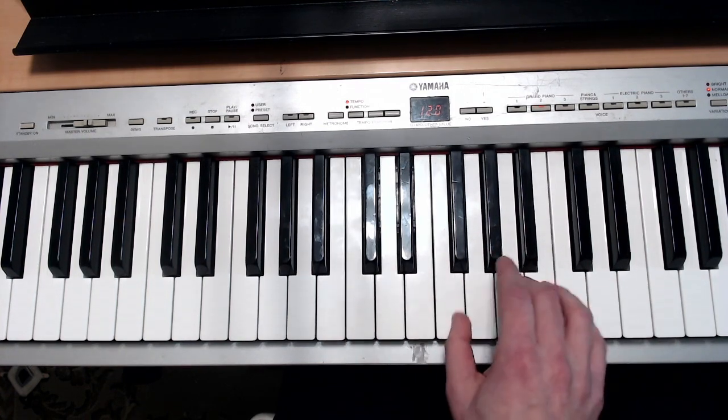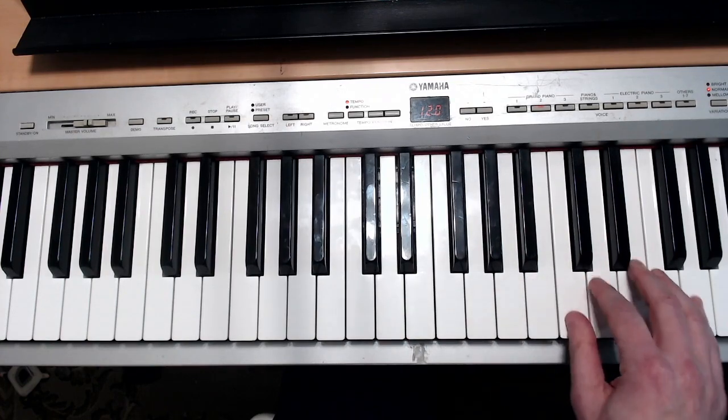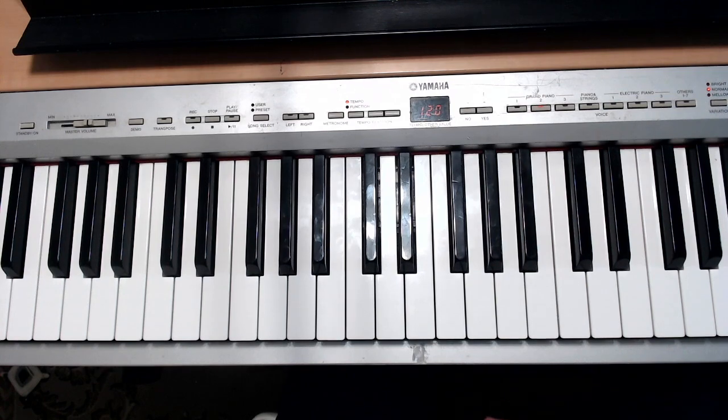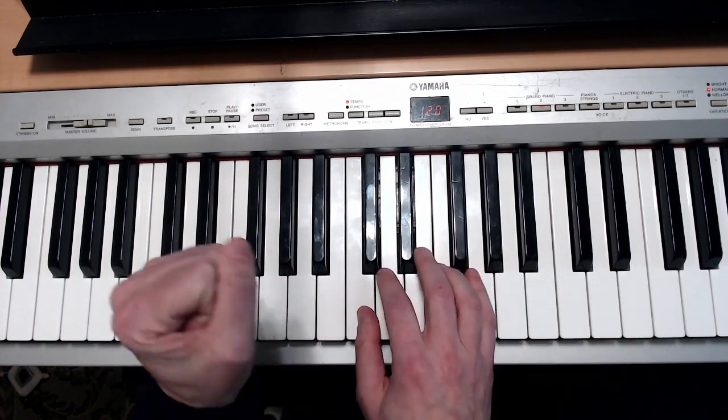And we can just play those going all up in order, and that works. But normally that's not how harmony in songs works. Normally there are kind of patterns that we use.